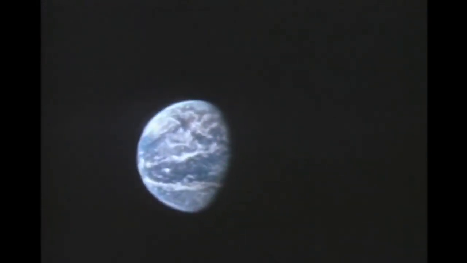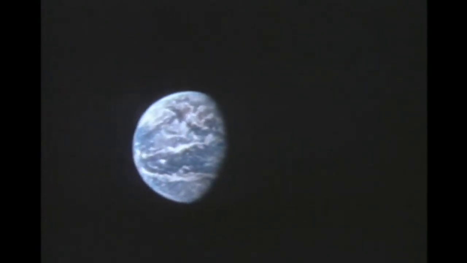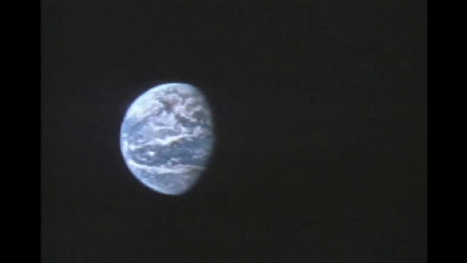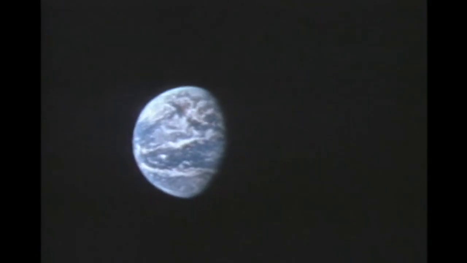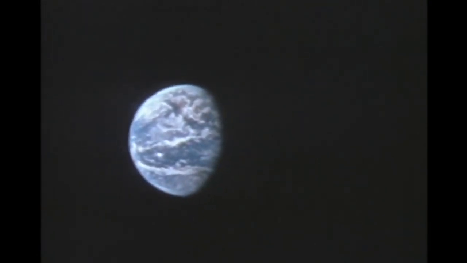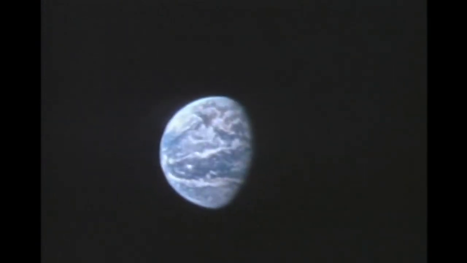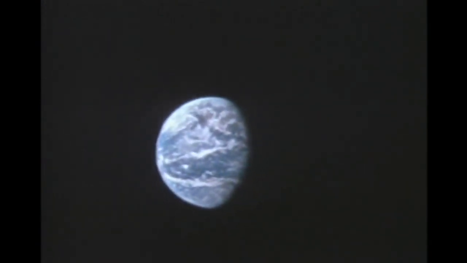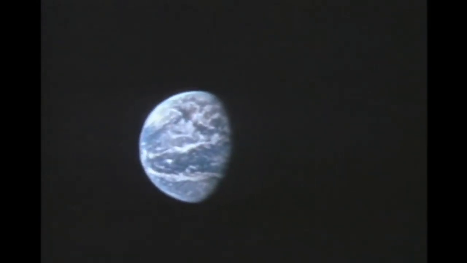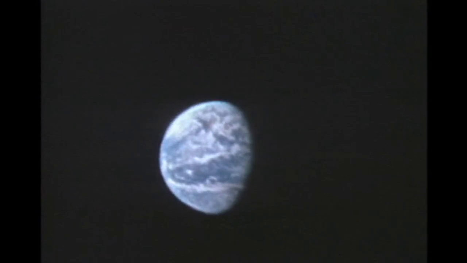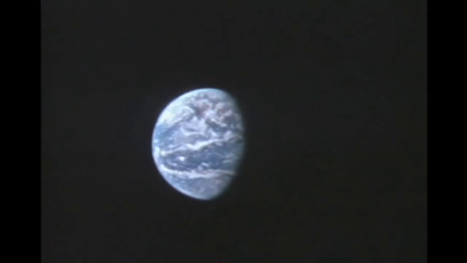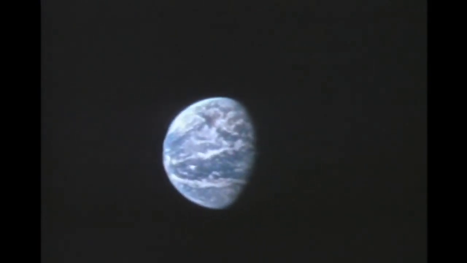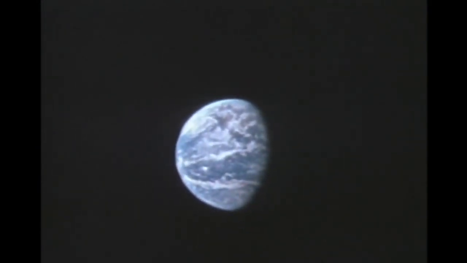Roger, Neil. Thank you. It also appears that just to the left of the terminator, up in the northern hemisphere, there's a cloud band trending, a gap in the clouds trending northwest, southeast. It appears to us that that comes in about over the northern United States, or perhaps the central United States. Is that about correct? Over. I can see on the monitor the thing you're talking about, but right now I can't get my eye to the window to pick out just where it crosses the shoreline. Roger.